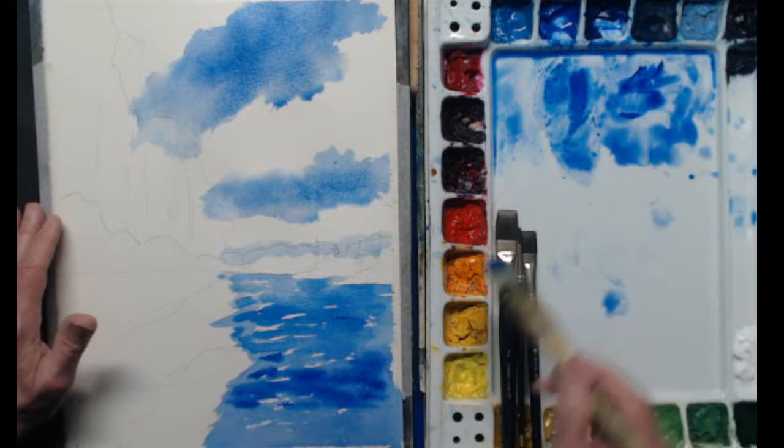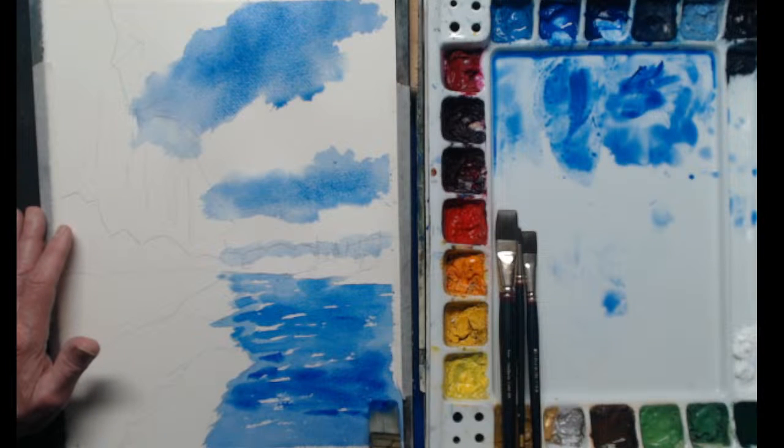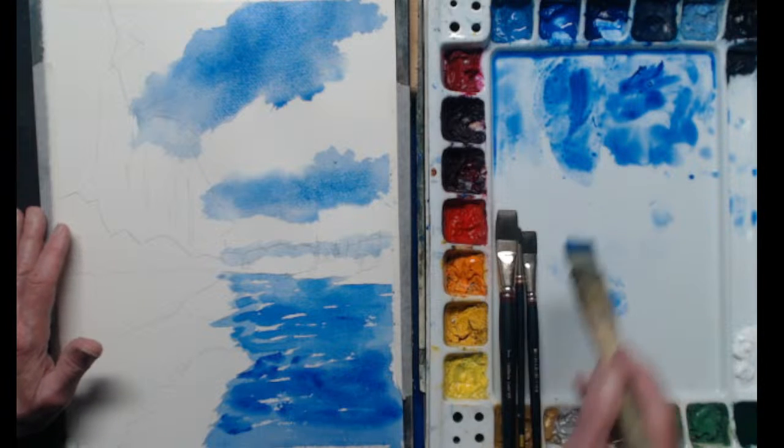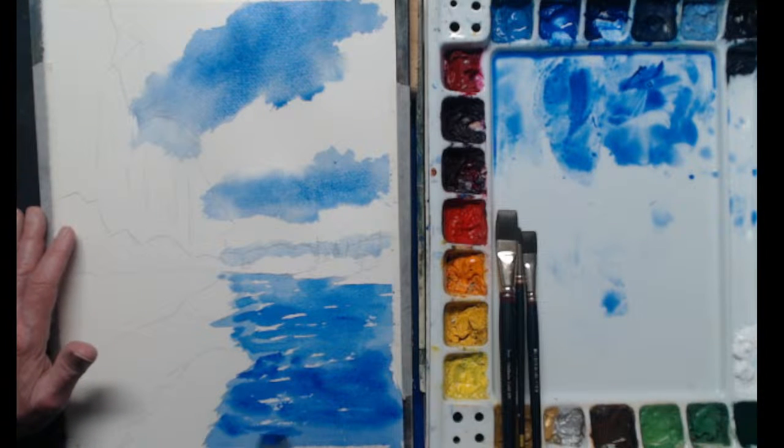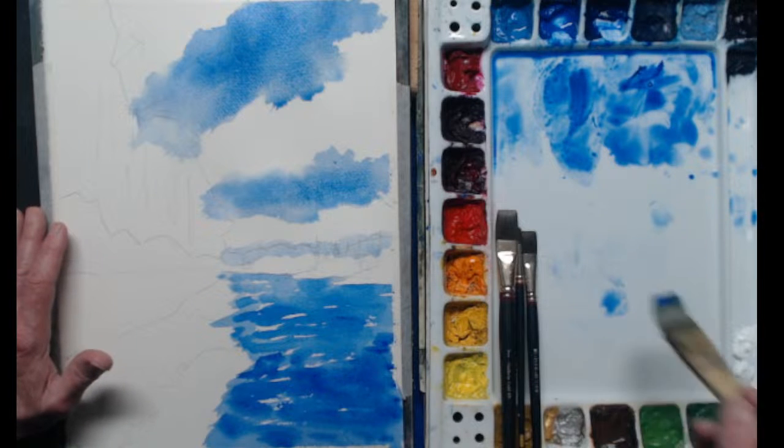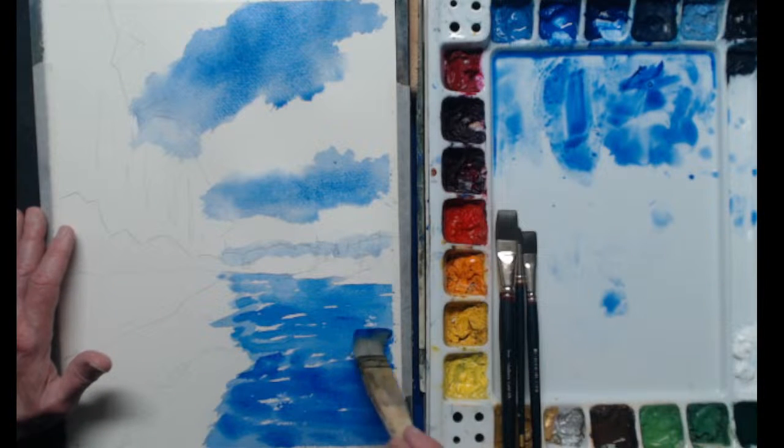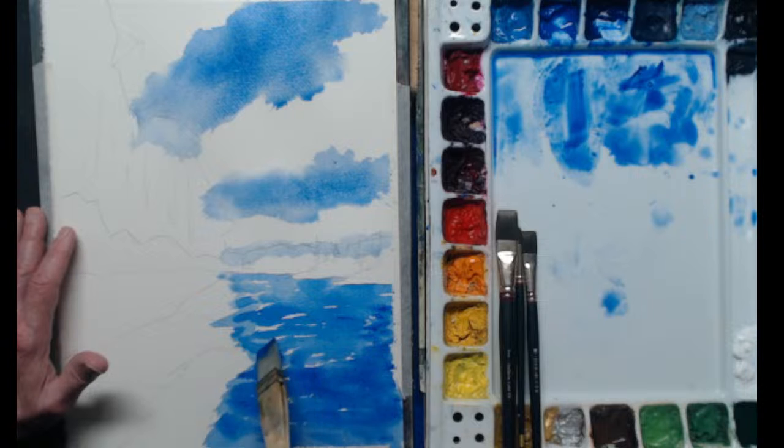Now remember, watercolor is going to dry about 40% lighter, so you've got to put the color in darker than what you think you need, because if it's still wet and it looks like it's fine, you're wrong, because the color is going to dry much lighter when it dries. So you have to compensate for that.